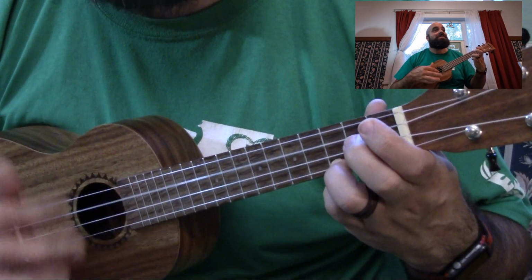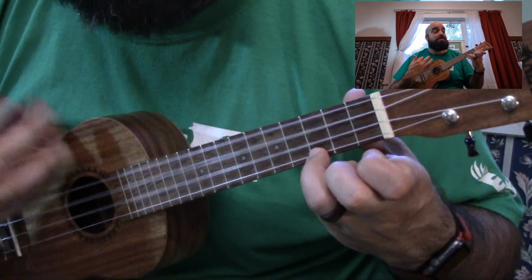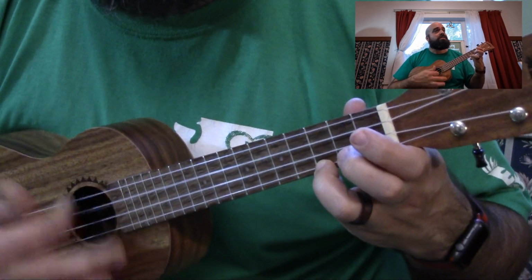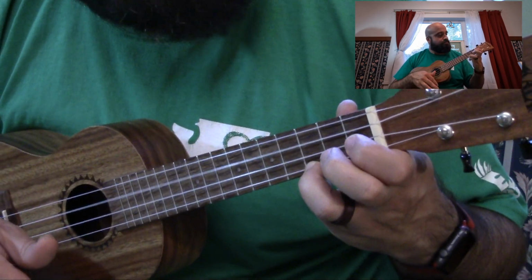There was that transition I talked about. I decided to do the G7 that time so you can see it in action. So now I'm going to the next part of the song. I'm going to go to F.